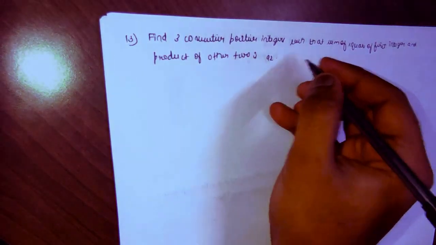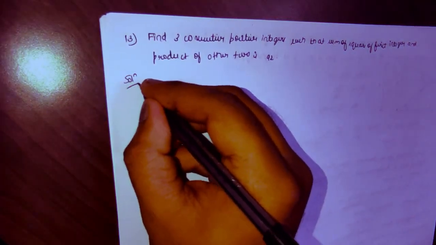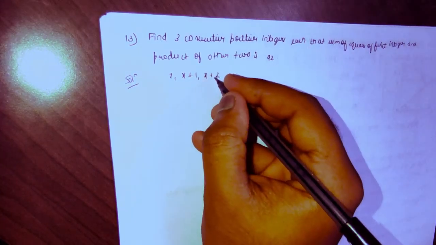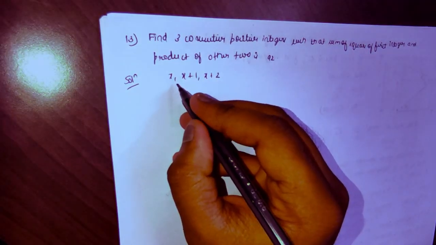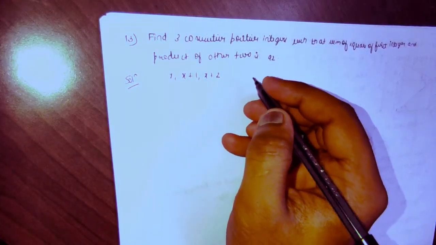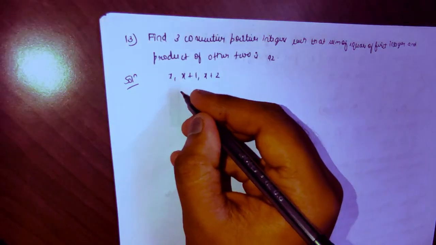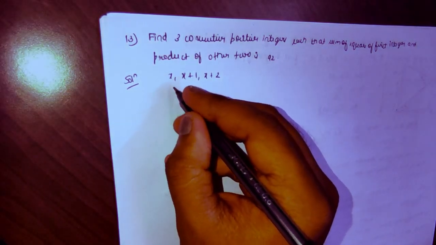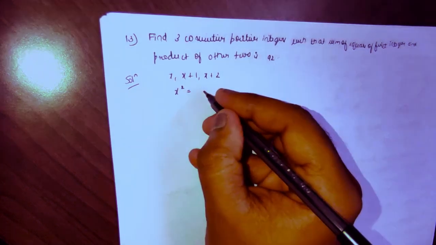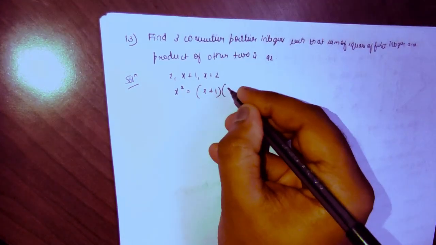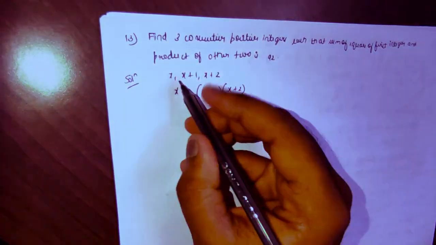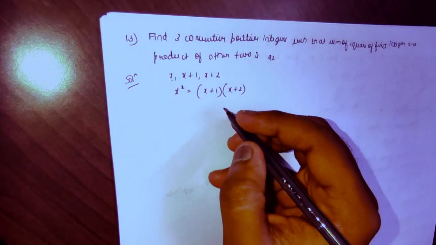is 92. We will consider the 3 integers are x, x plus 1 and x plus 2, because when we consider consecutive positive integers it becomes addition of 1, with a difference of 1. So according to the question, sum of the square of first integer, that is x square, is equal to product of the other two, that is x plus 1 into x plus 2. The product of these two is equal to the square of the first one.